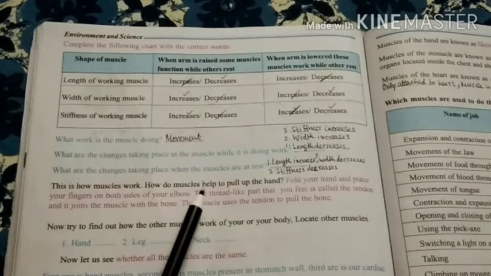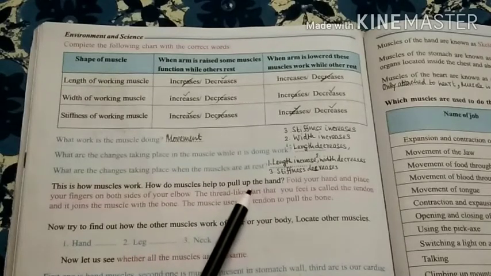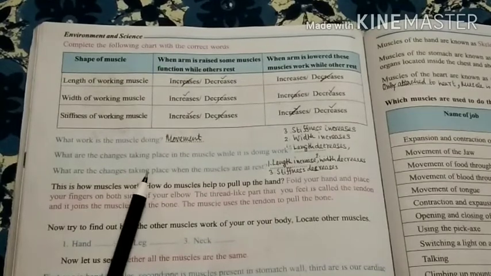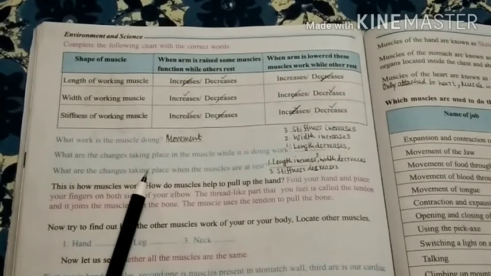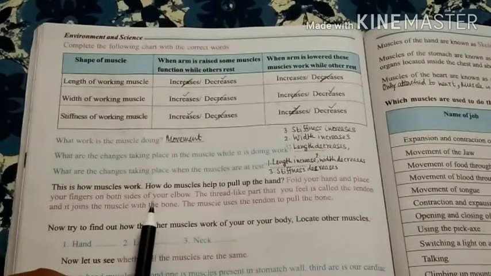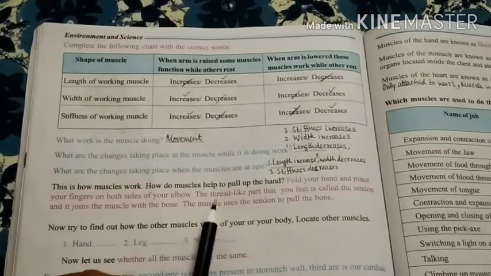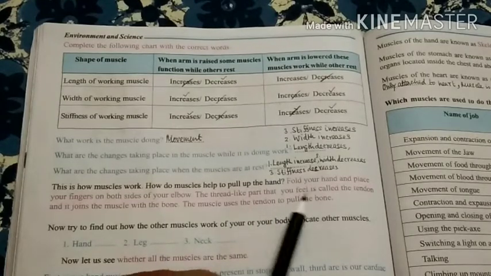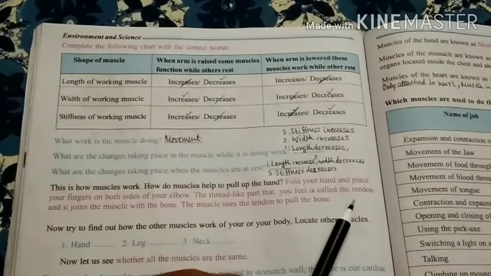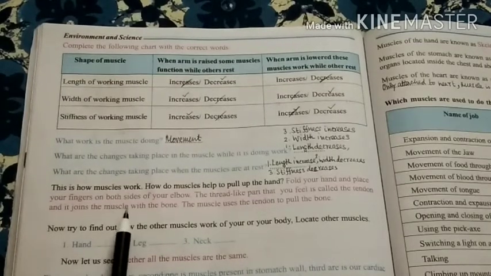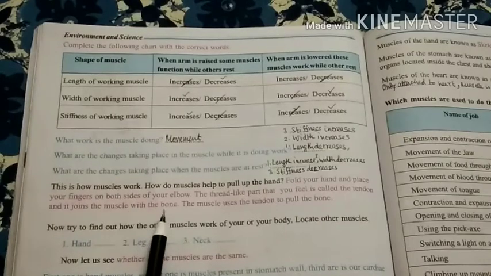How do muscles help to pull up the hand? Fold your hand and place your finger on both sides of your elbow. The thread-like part that you feel is called tendon, and it joins the muscles with the bones.